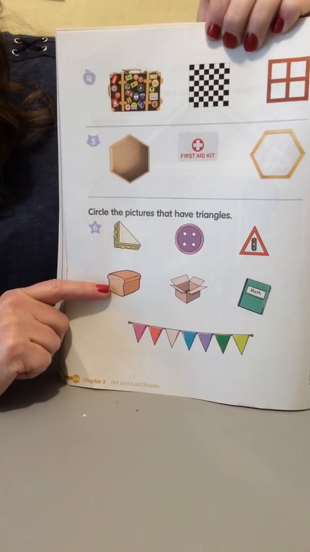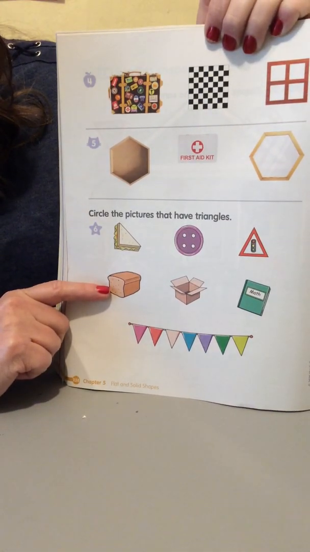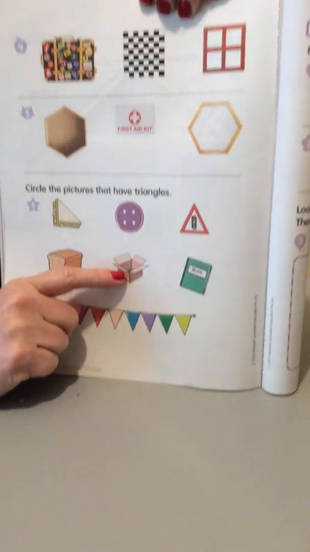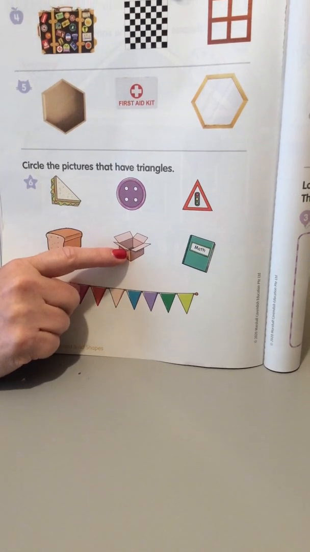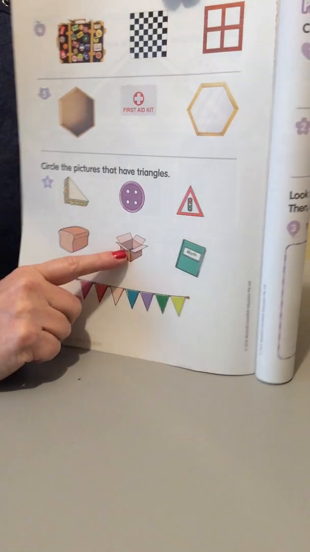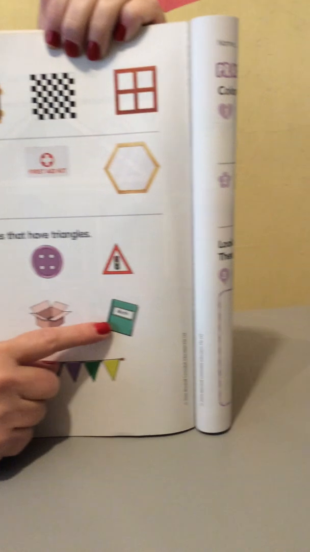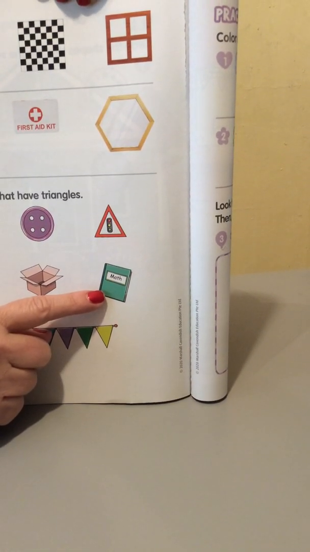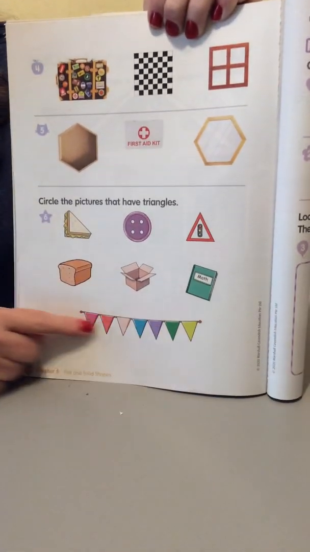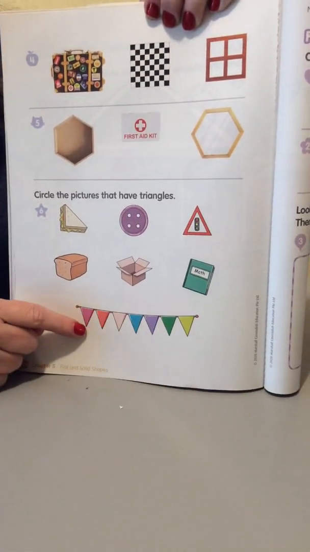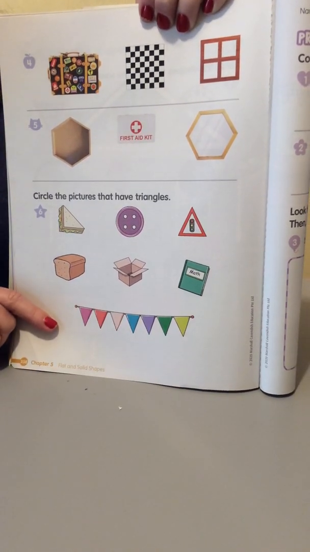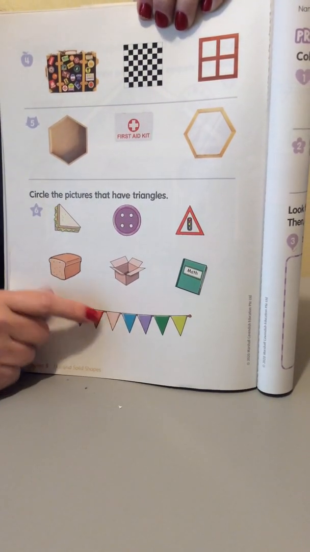Is this loaf of bread the shape of a triangle? No, it is not. Is the box the shape of a triangle? Nope, it is not. Is this math book the shape of a triangle? No, it is not. What about this pennant? All these pennants hanging, this whole sign, each pennant is definitely the shape of a triangle. So if you said yes to this one, you're correct.